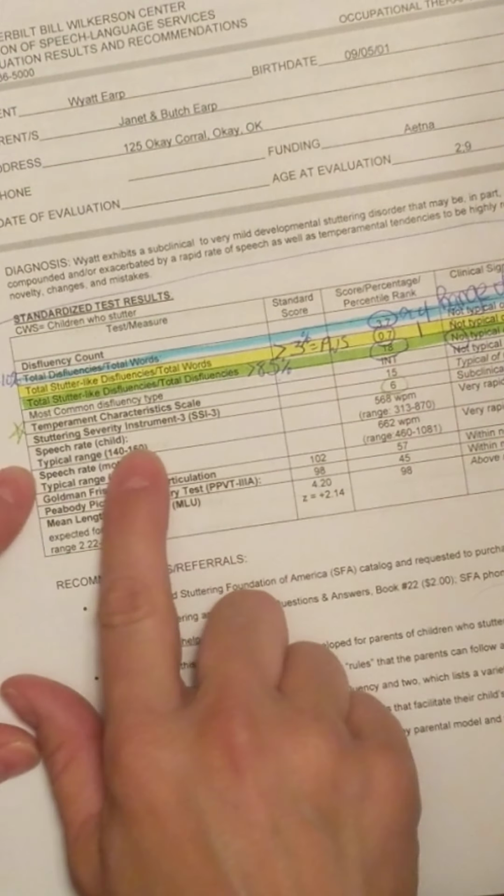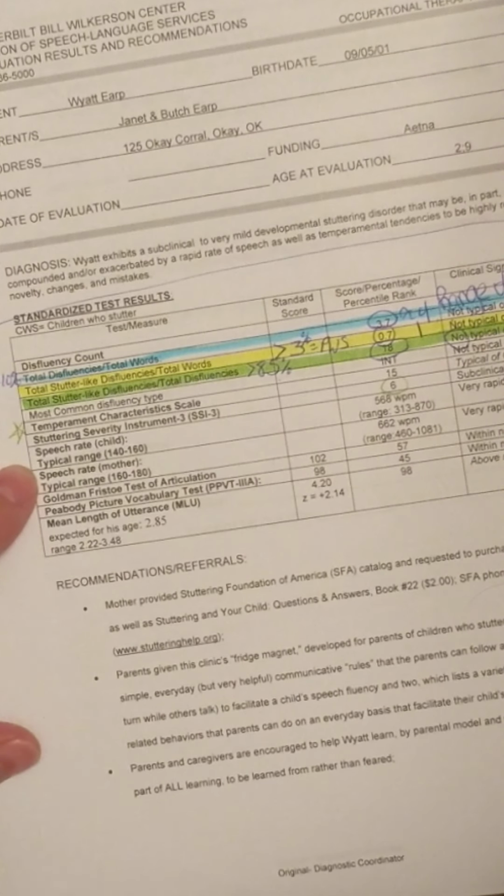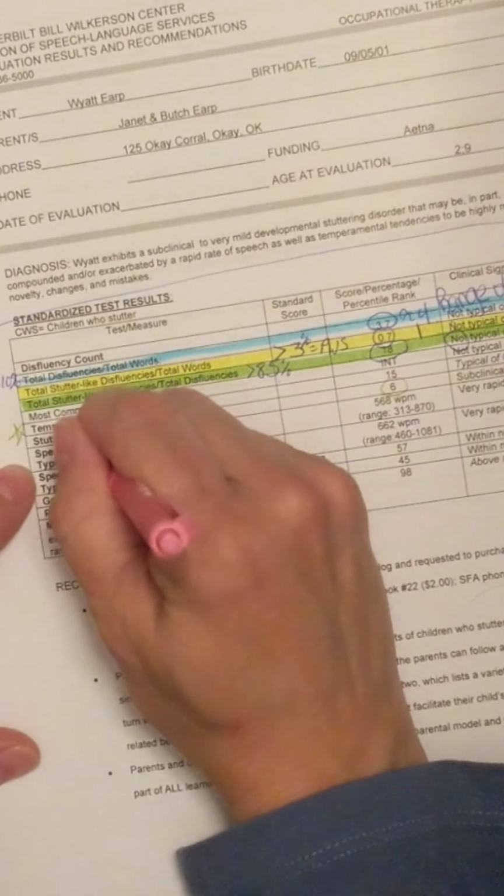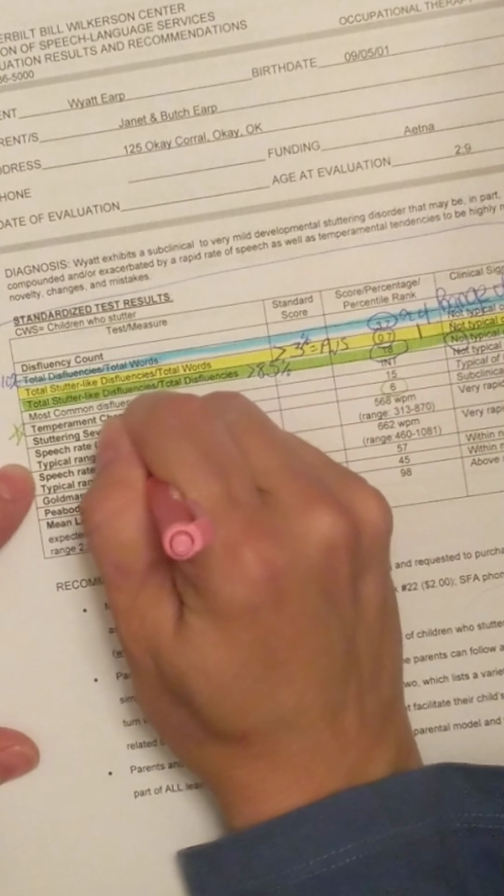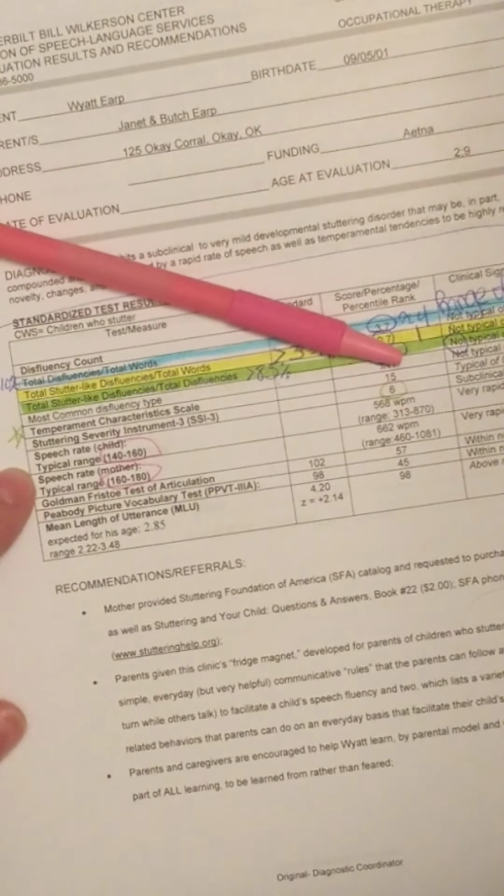All right, and this actually gives you the range of normal. So you can see, okay. We're just going to pause.